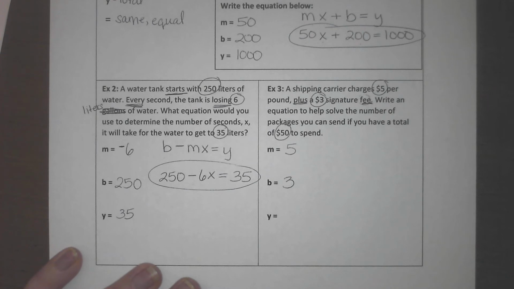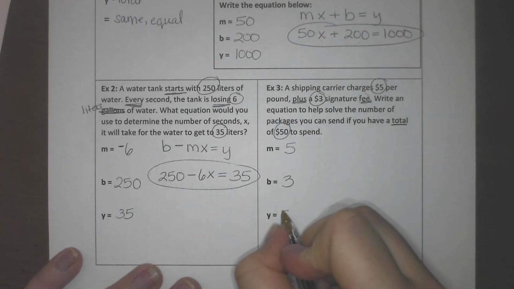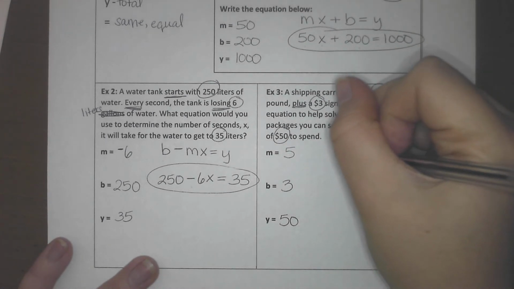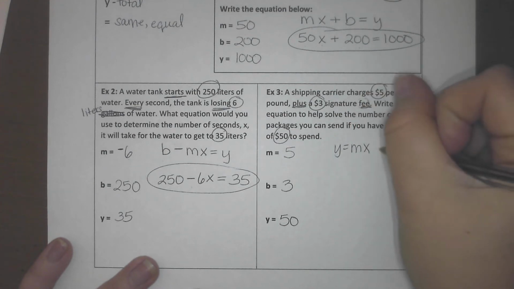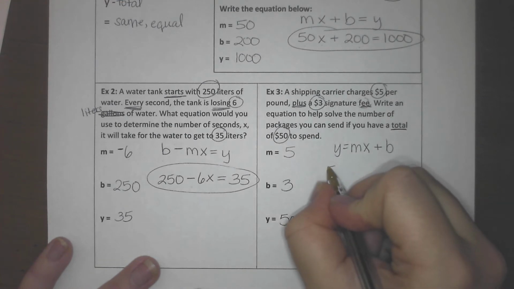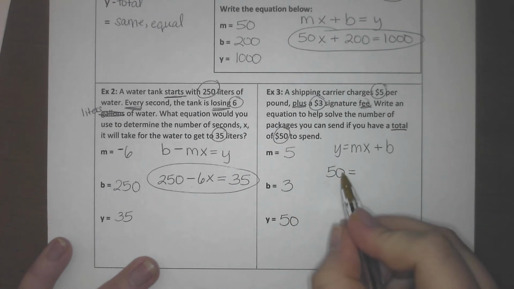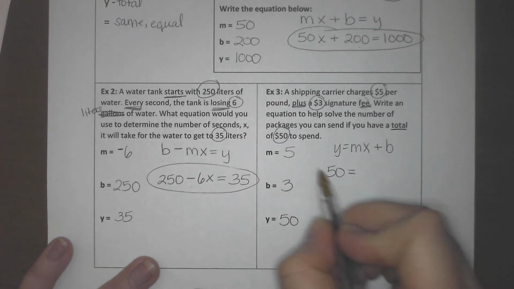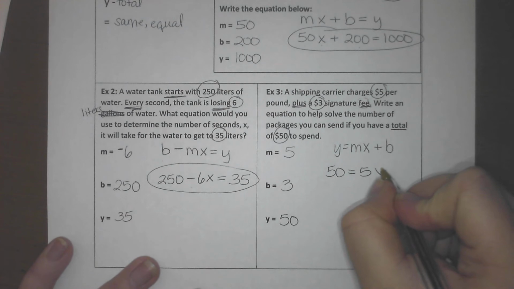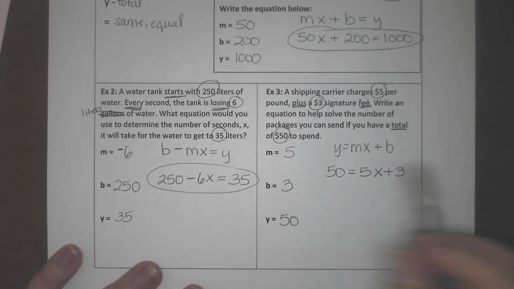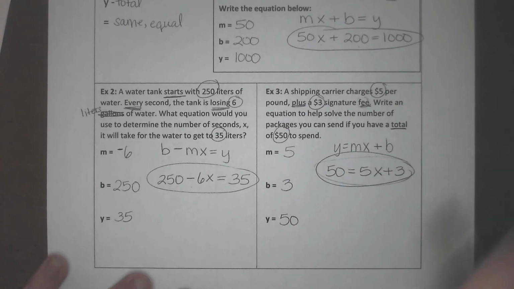And then write an equation to help solve the number of packages you can send if you have a total of $50 to spend. So 50 is your Y. All right, for this one, I'm going to model it like Y equals MX plus B. So I have a total of $50 to spend. I want to know how many packages for me to spend $50. So I know that I'm spending $5 per package plus that $3 initial fee. Okay? And that's your final equation.